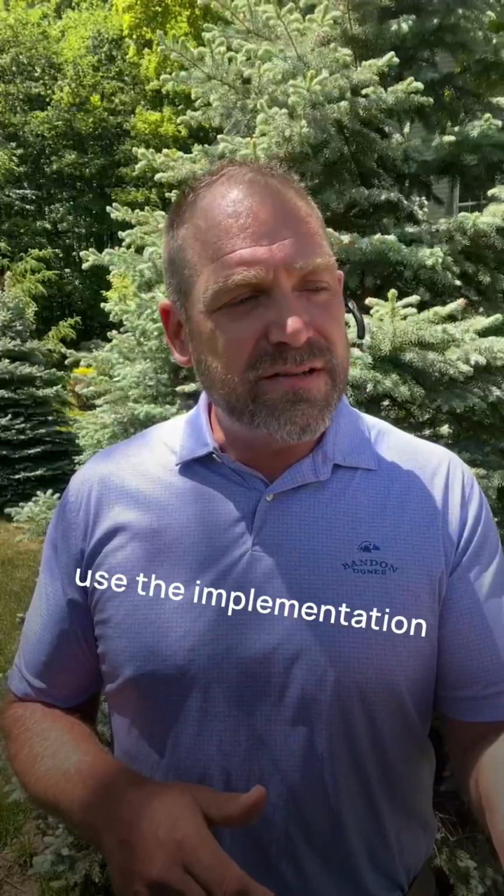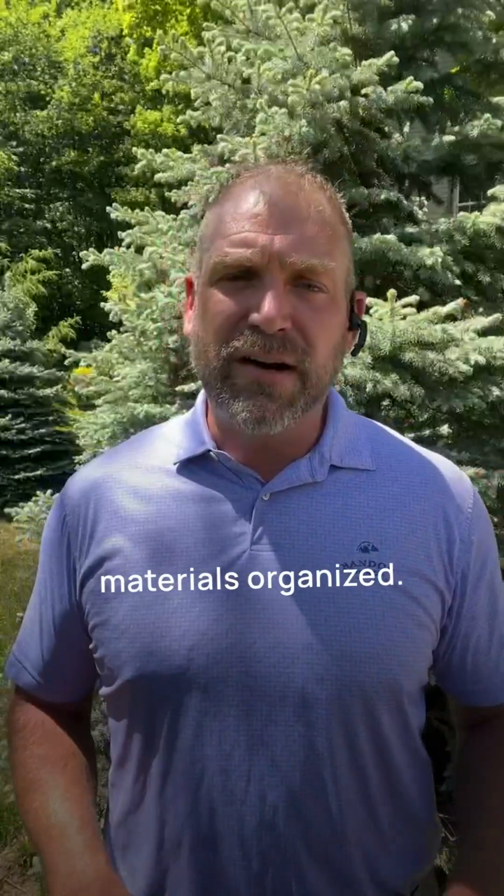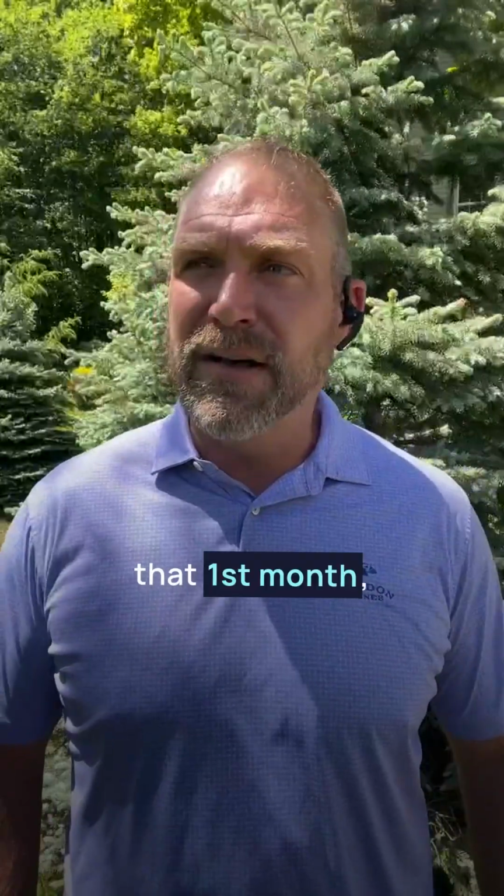Right. And then use the implementation support that we provide, right? We give you a step-by-step guide. We have all of our training materials organized. We have weekly check-ins during that first month, and then we have monthly meetings, and then we go to quarterly meetings, right? But use that support, make time for it. I think that's probably the most tips I could give you at this point. You don't have to figure this out alone, right?